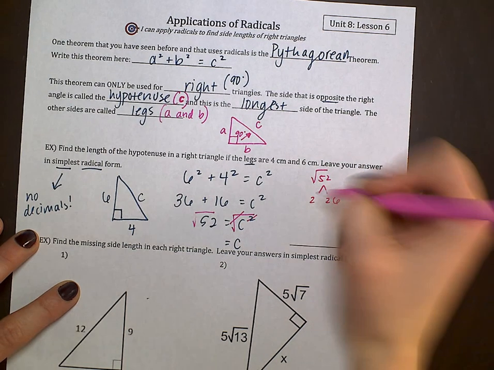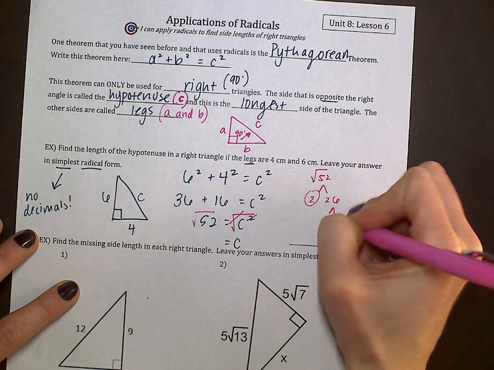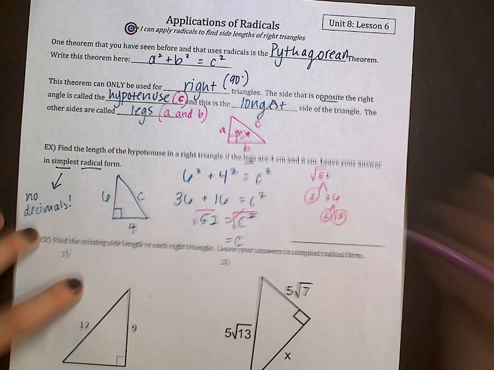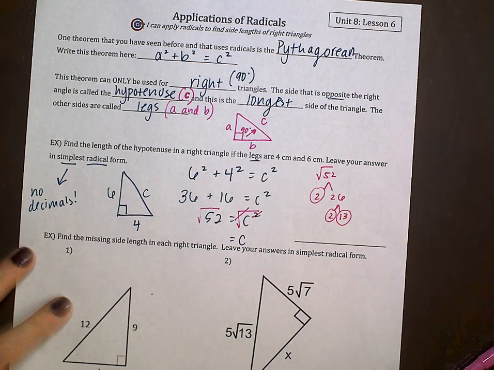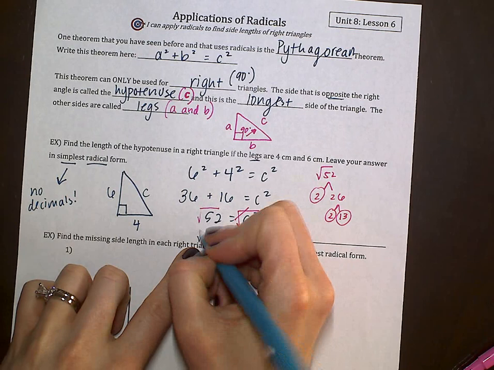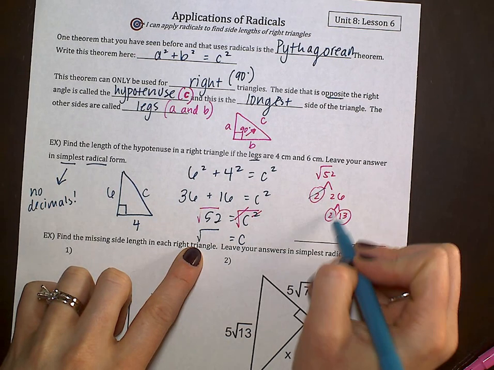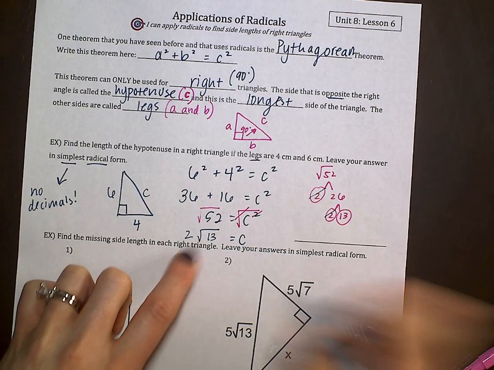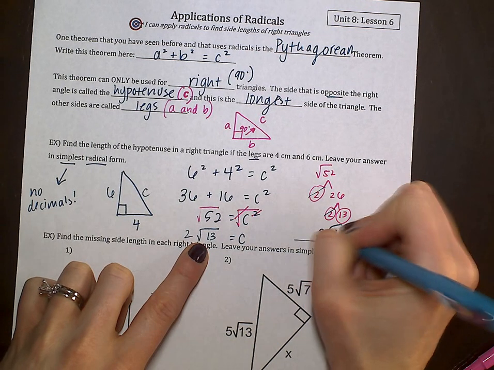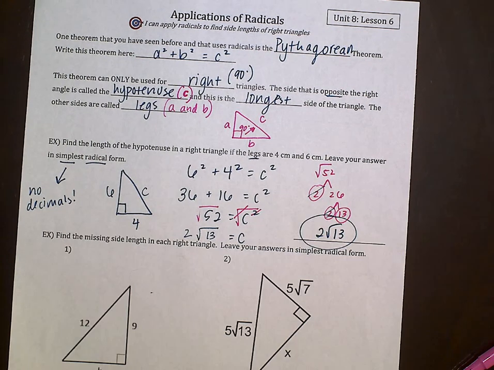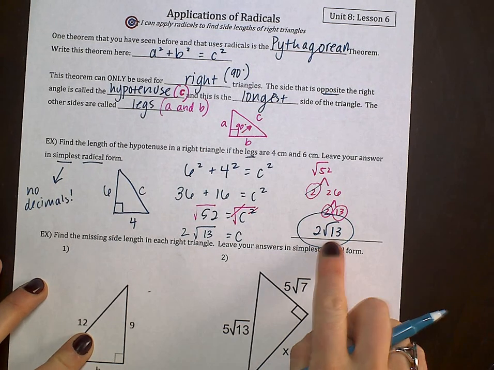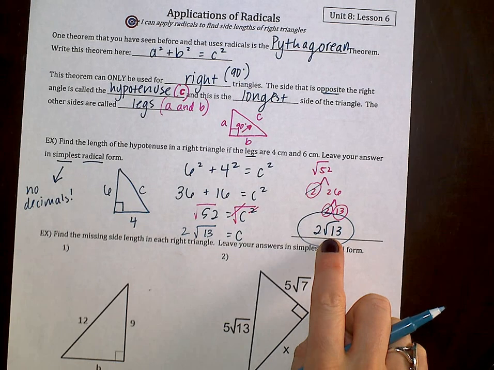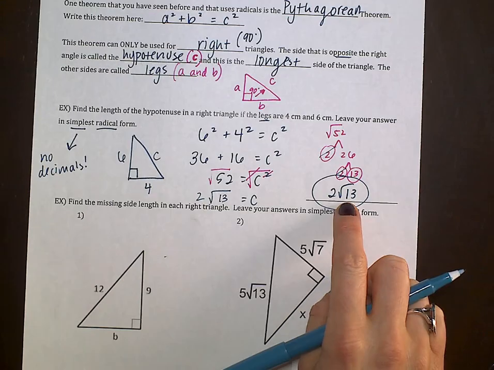Maybe we'll do 2 and 26, 2 and 13. So I know, and I'll write my best answer down here, there's a pair of 2's, so a 2 would come out, and a 13 would stay under. So that's my answer, 2 radical 13. Same thing as this 7.2 decimal, it's just written in simplest radical form. Okay, so you got to read the directions real clear on there, how they want you to write the answer.